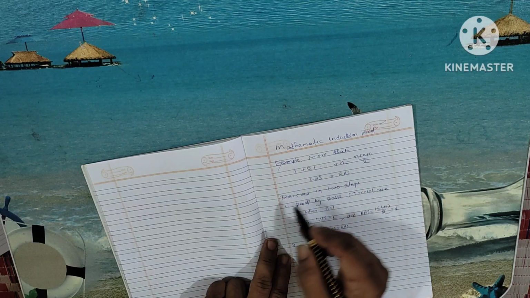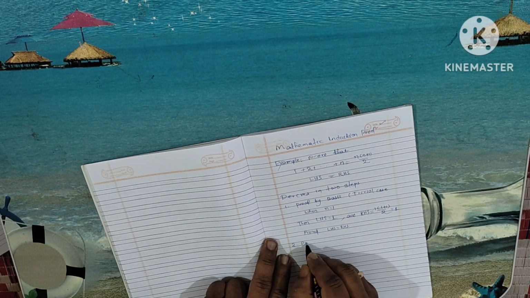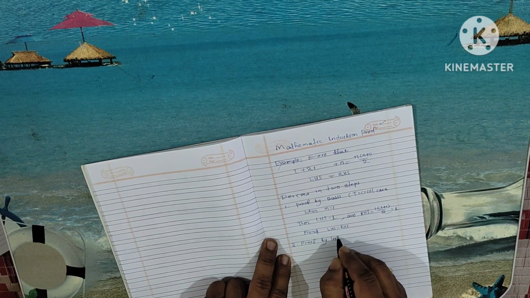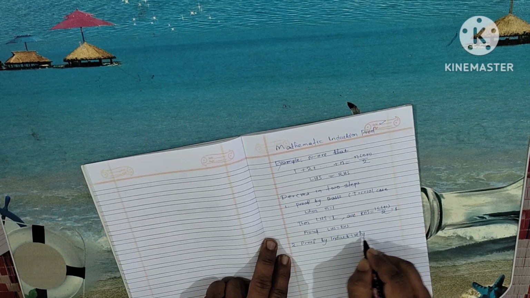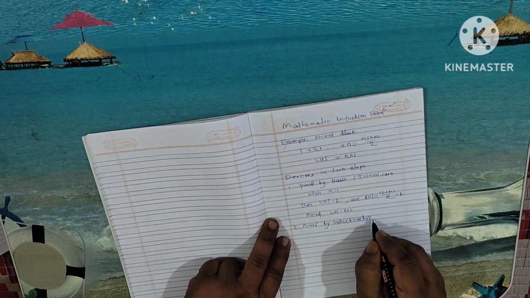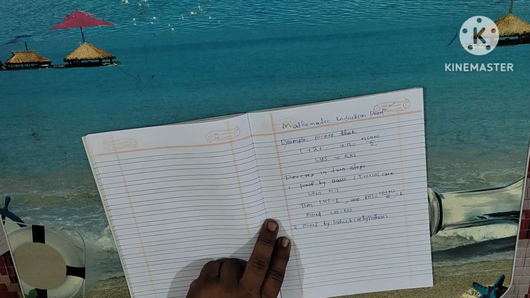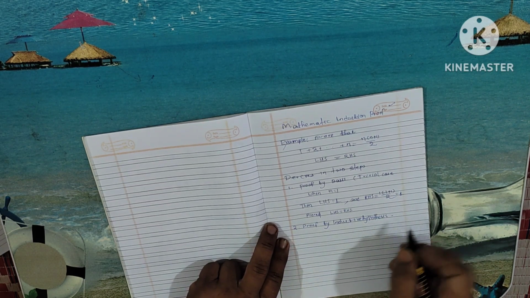As I already told, mathematical induction derives in two steps, then proof by inductive hypothesis. Proof by inductive hypothesis. What do you have to prove here?